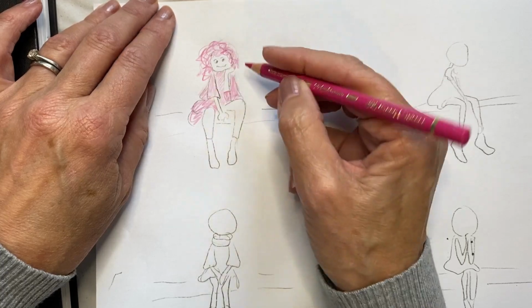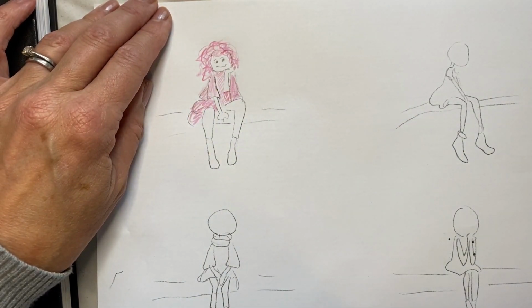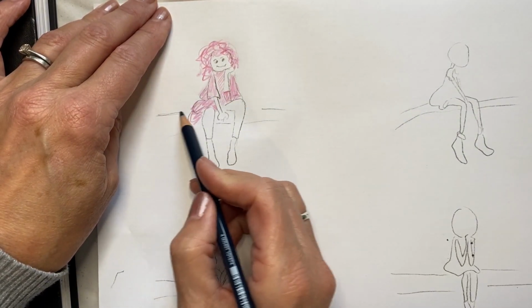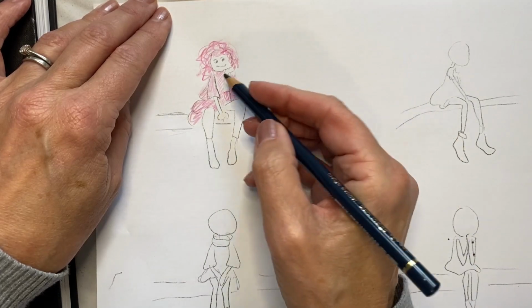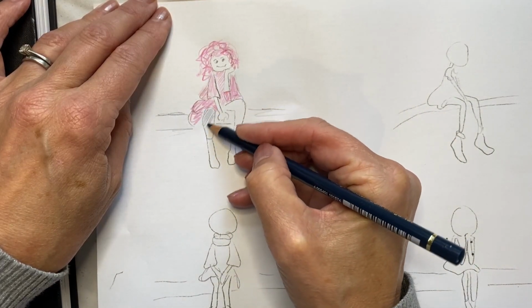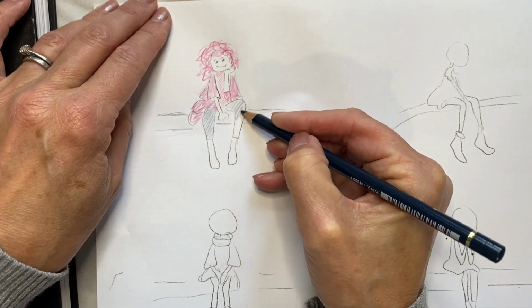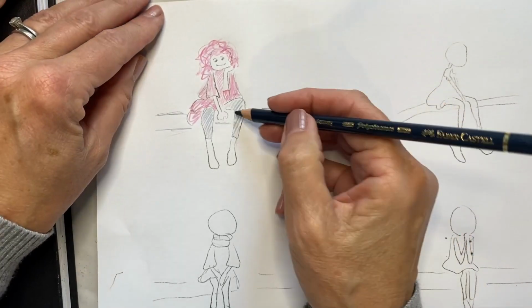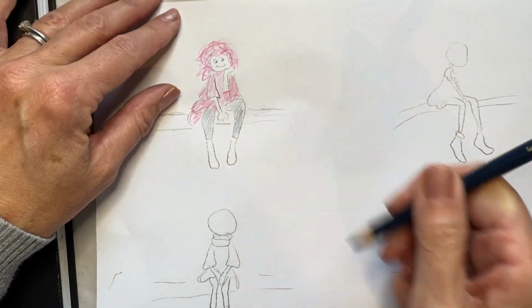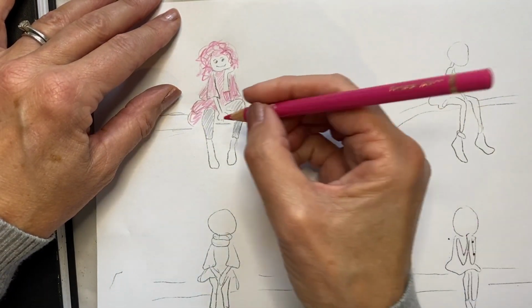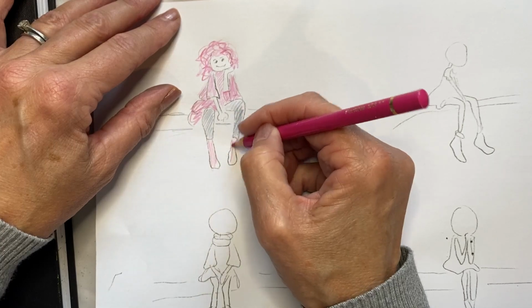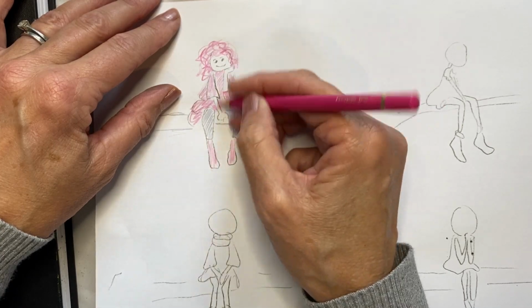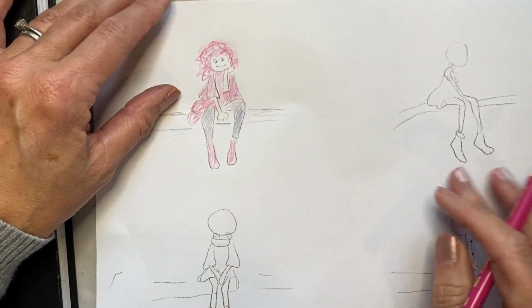So here's this little one sitting on a bench or something like that, and I'm just doing this on copier paper because I might sort of develop them and pop them into my journal.